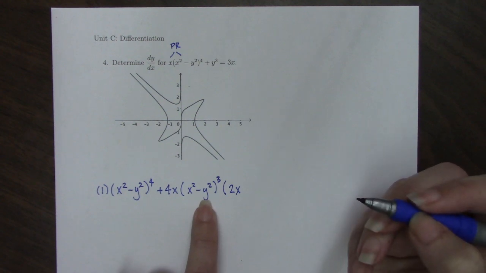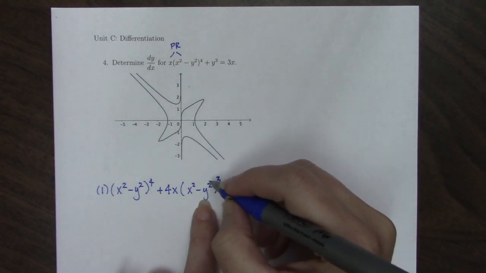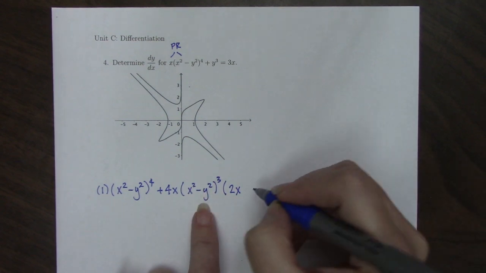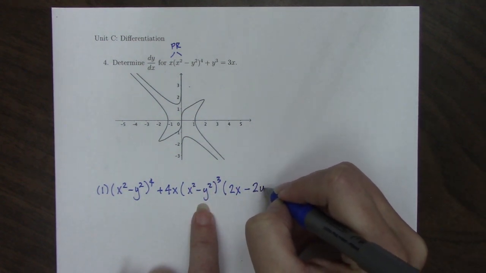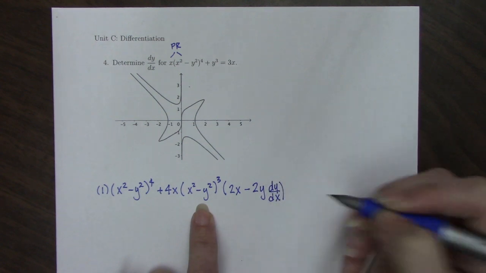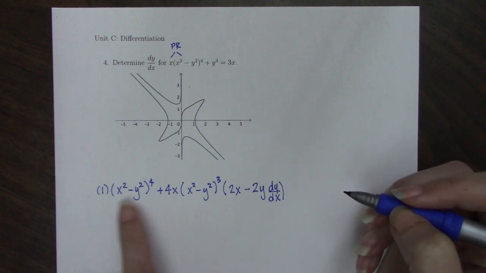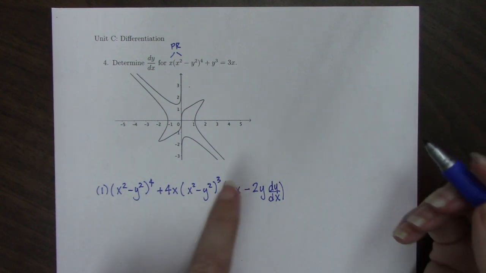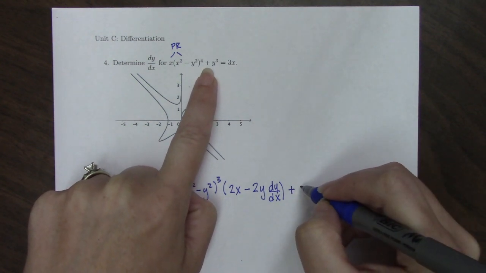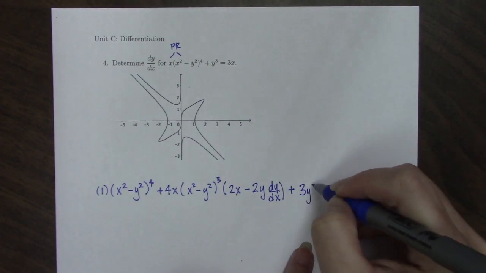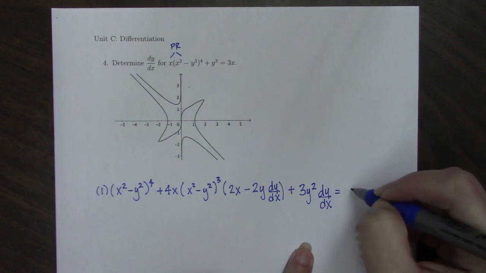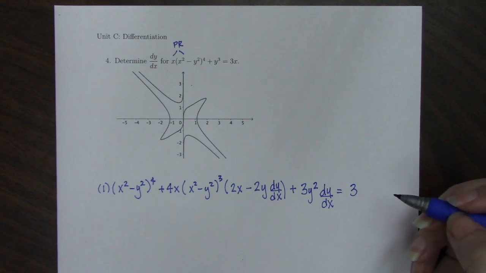But then we have negative y squared, and because this is a y, we're going to have to do a chain rule again. The derivative of the outside function, negative y squared, is negative 2y, and then the derivative of the inside is dy/dx. So that takes care of the product rule. Now we have plus y cubed, so the derivative of y cubed is 3y squared dy/dx, and the derivative of 3x is just 3.